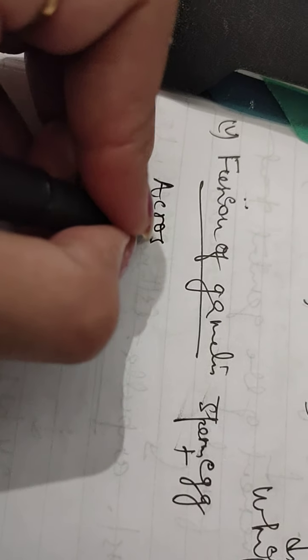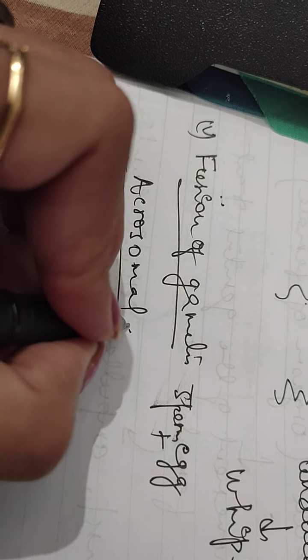If you remember the structure of the sperm, you can see the outermost part is the acrosome, and that's why the first is the acrosomal reaction.